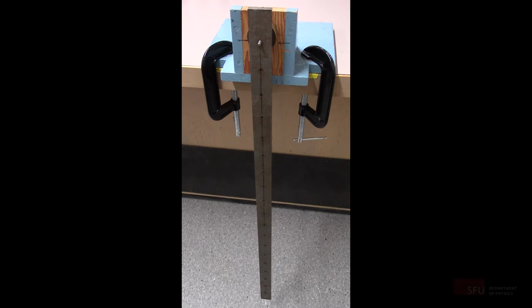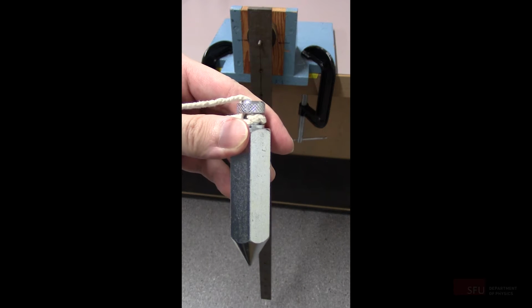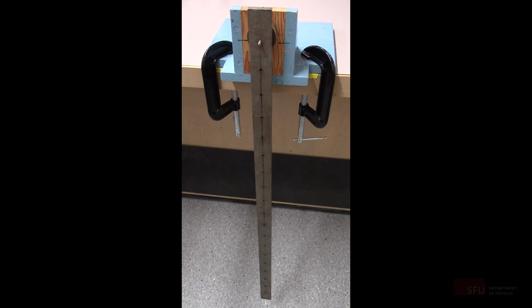We've supplied you with a few measuring tools. Let's go through a couple of them. This is a plumb bob. You can suspend it from the axle to find where straight down is.